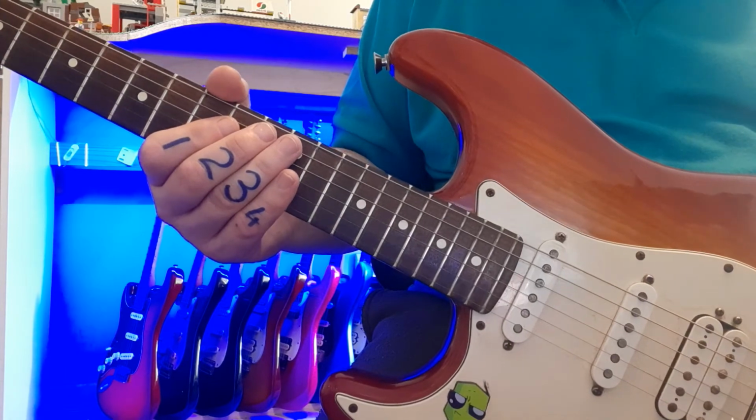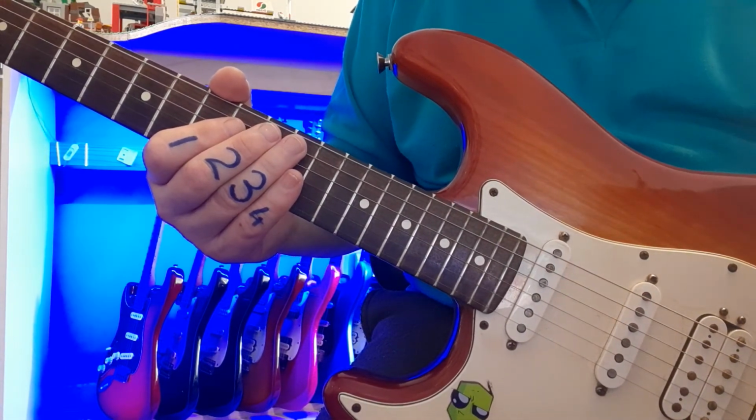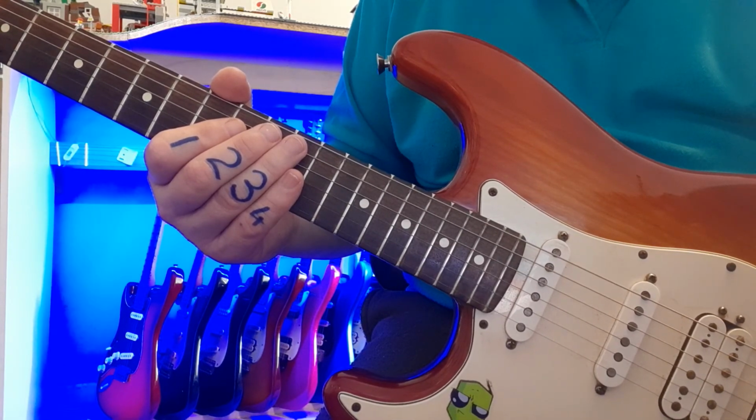Take care, learn your scale shapes, listen to the differences, and let me know if you got questions, and experiment. It's the best way to learn.